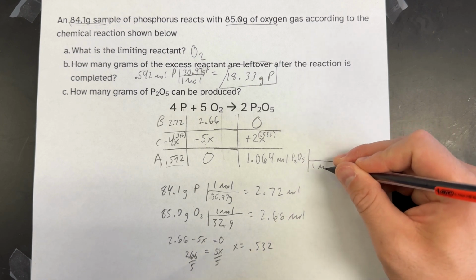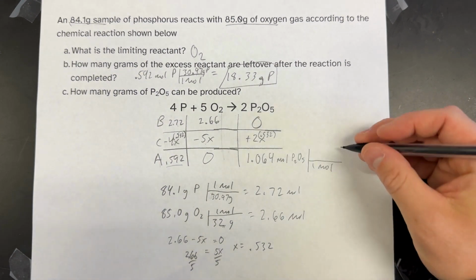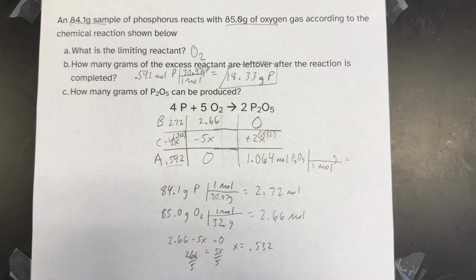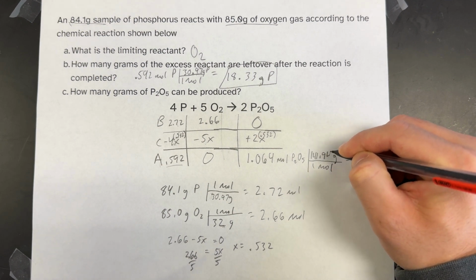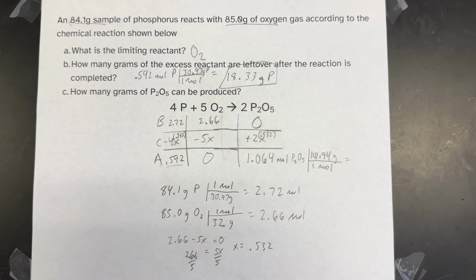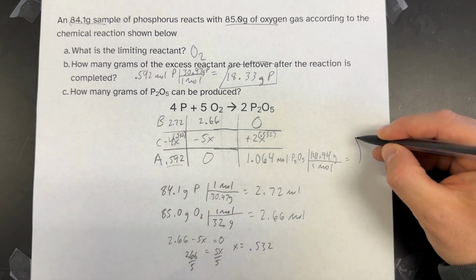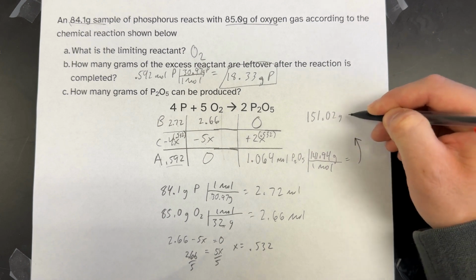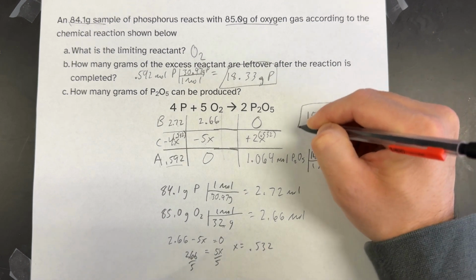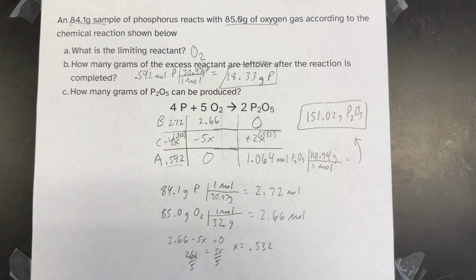So all I have to do is multiply that by the molar mass of P2O5 to get how many grams I produced. 2 phosphoruses, so 30.97 is phosphorus, I'd multiply that by 2, plus the mass of 5 oxygen. Oxygen is 16, so 16 times 5. And that gives me a mass of 141.94. So I can just multiply that by 1.064, and that will tell me that I had 151.02 grams of P2O5 after the reaction was completed.